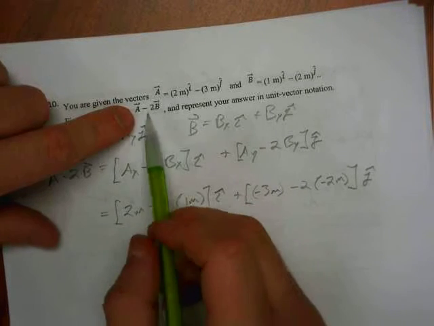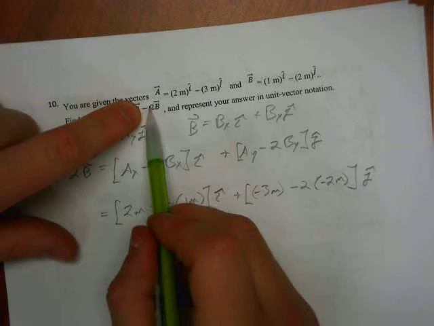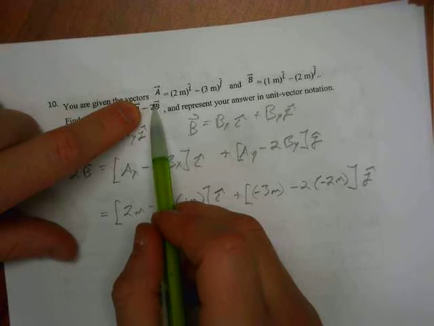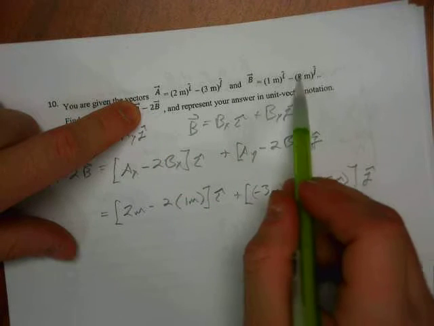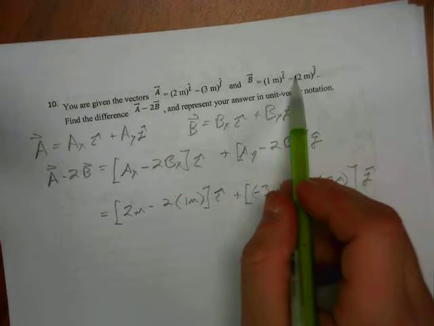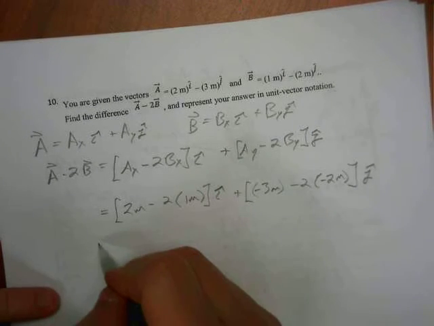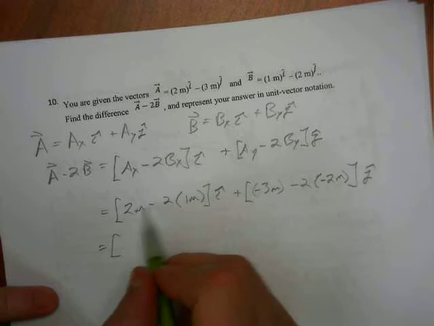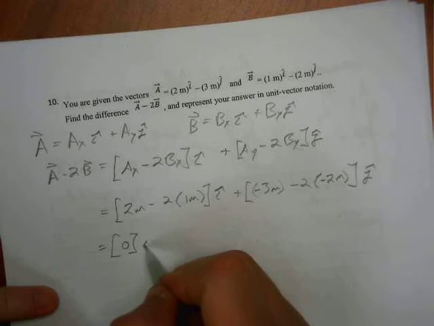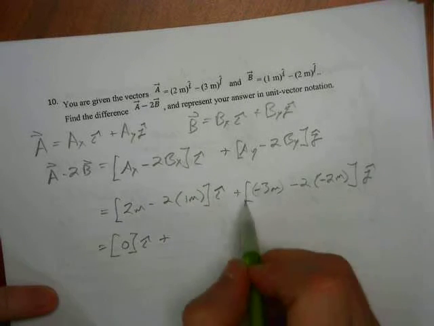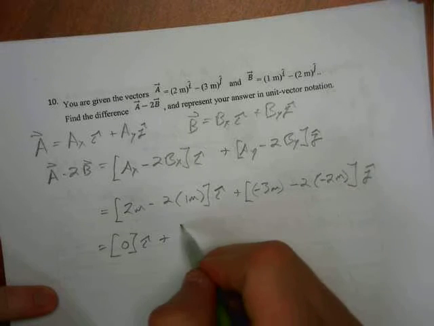Again, because you're subtracting this vector, you have to add a negative, and then you have to keep the negative that was already there. So you're going to have a negative times a negative. So if we simplify this, 2 meters minus 2 meters, that's 0 i hat, plus, well, I'll expand this out further.